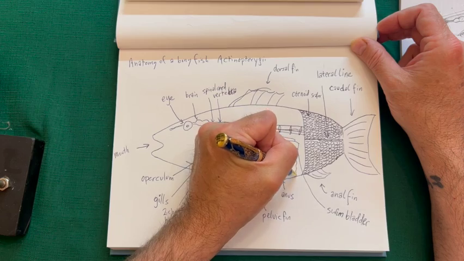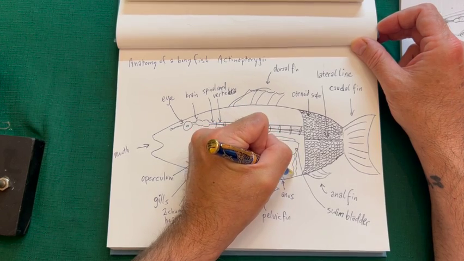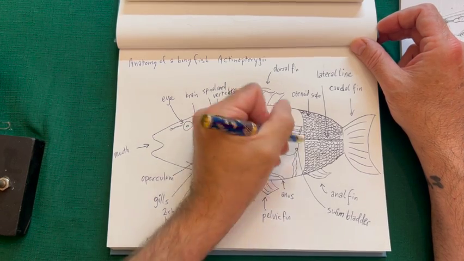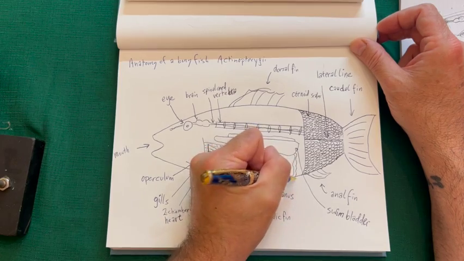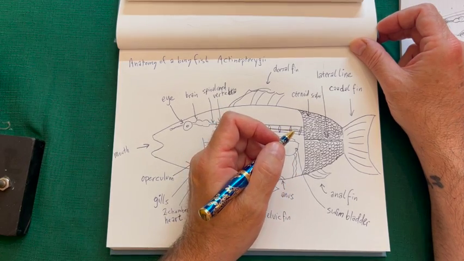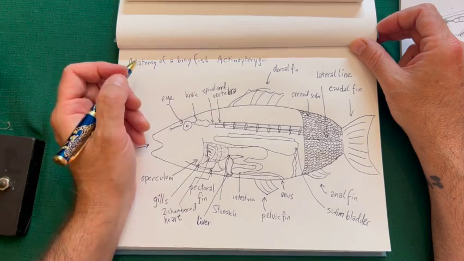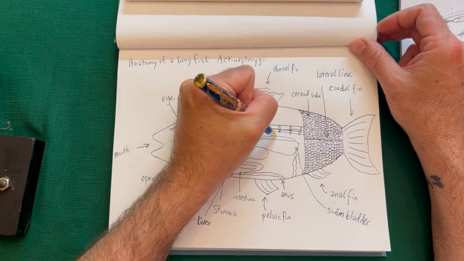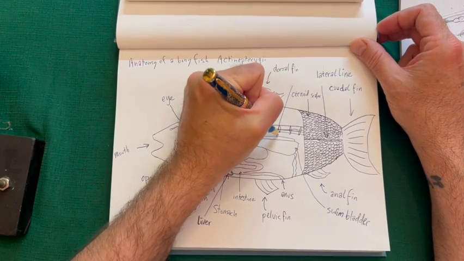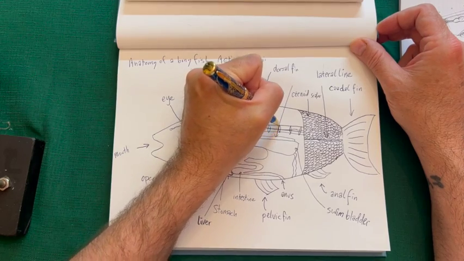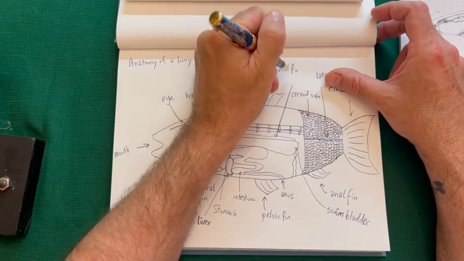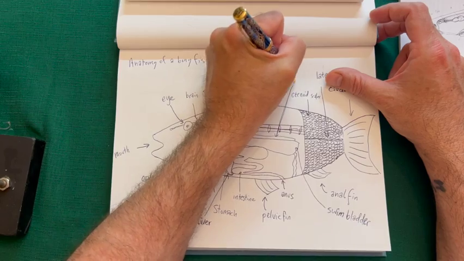Okay, behind our swim bladder, I'm going to tuck another organ in back here. And that is going to lead to the second of 3 openings. Where am I going to have this come out? I'm going to pop it out this direction. There we go, so it doesn't cross any other lines. That is the fish's kidney.